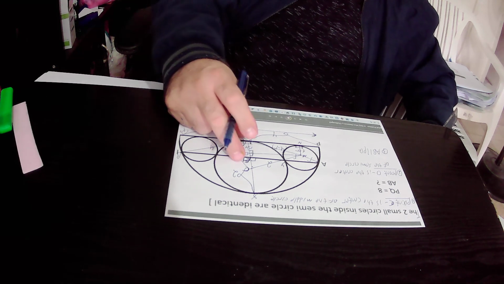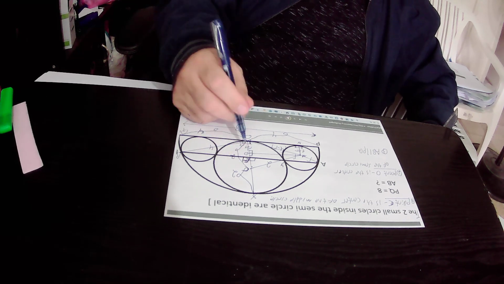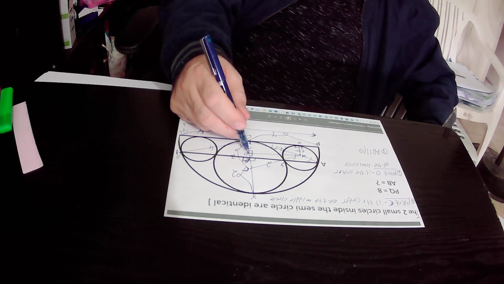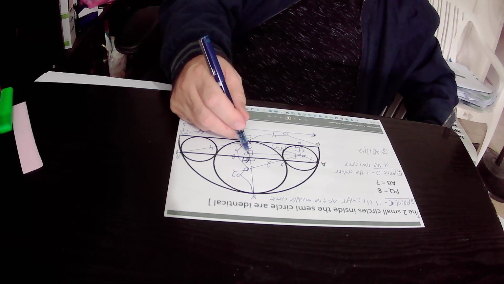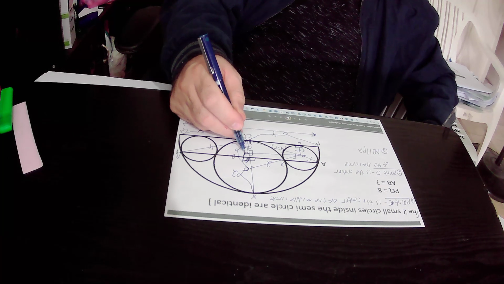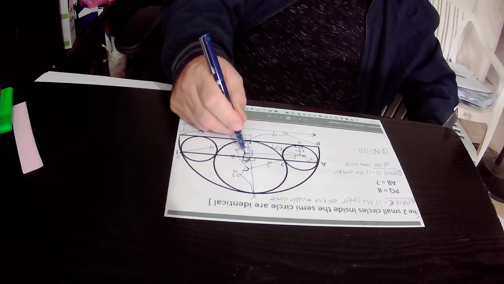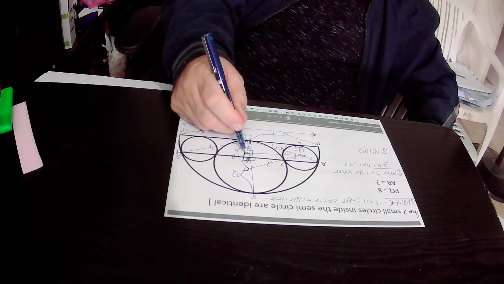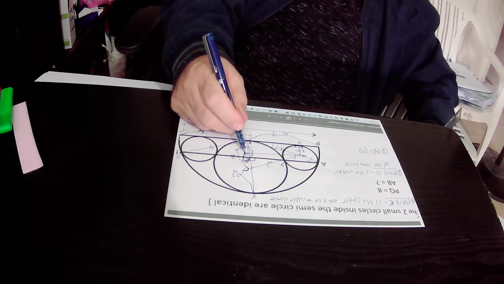So those two angles are right angles, and this angle will also be equal to 90 degrees according to the rule that the sum of the angles on one side of a straight line equals 180 degrees.